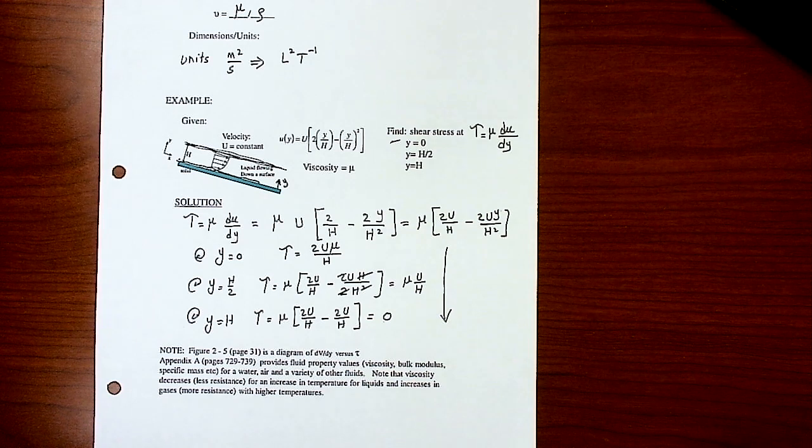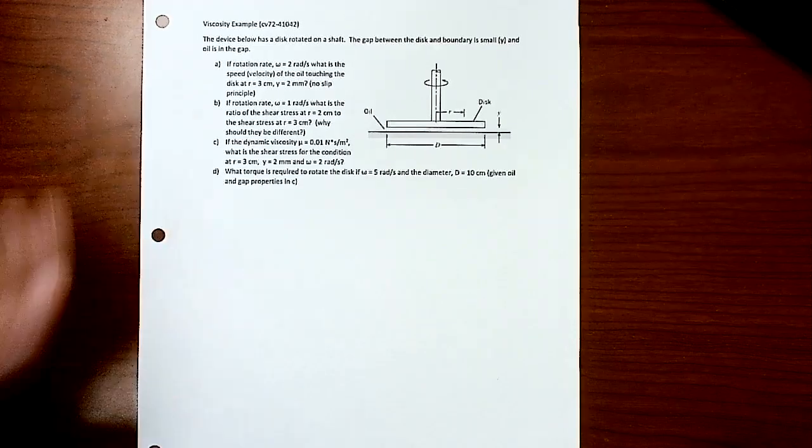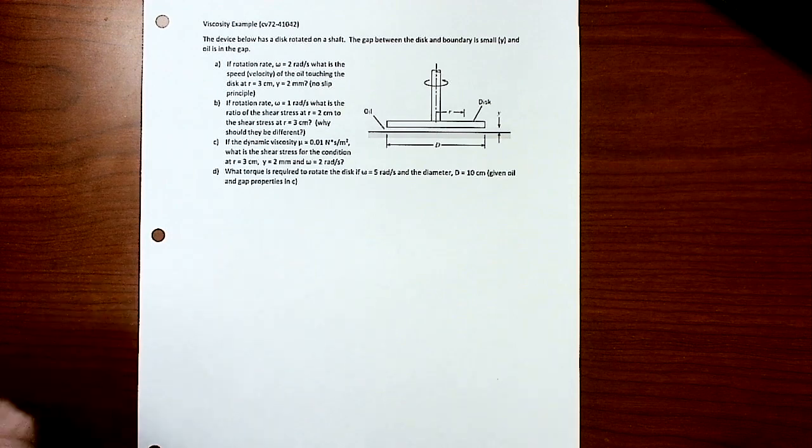Next would be looking for another phenomenon. Actually, yeah, let's keep the example. I have another example in viscosity. Let's do it first before we jump into another concept. So this is a real problem. I think it's from the book.